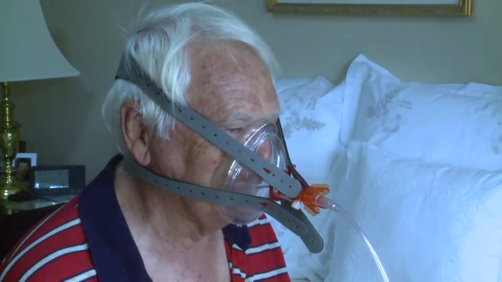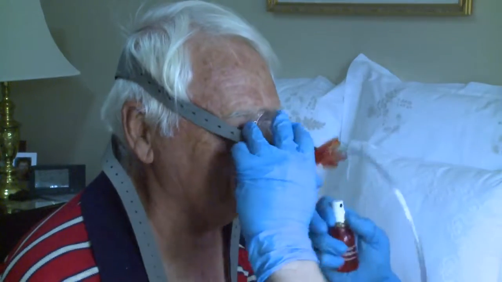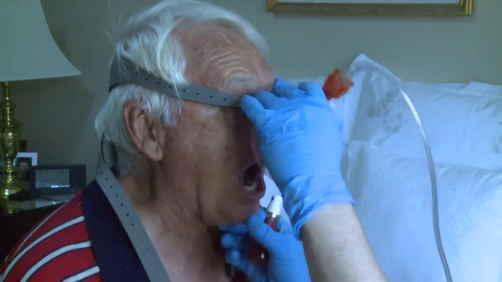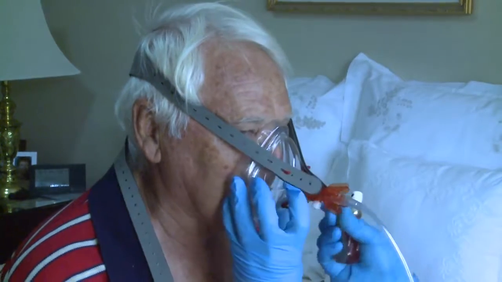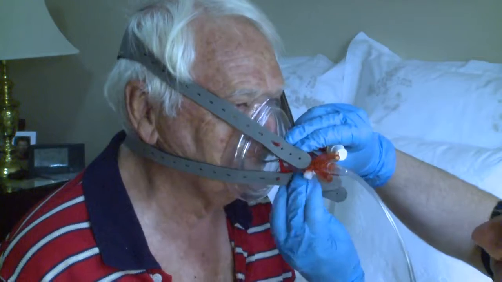If at any time the patient requires the administration of sublingual medication, simply release the bottom harness straps and lift the mask. This will provide access to the patient's mouth. Once the medication has been administered, simply reattach the harness and ensure an airtight seal.